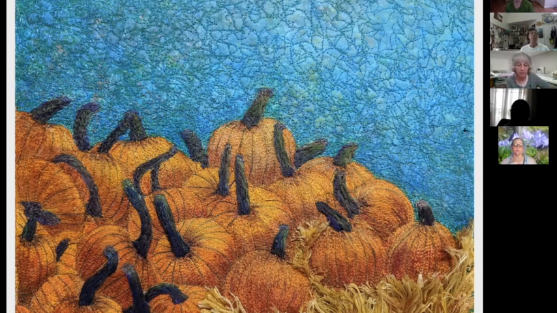Let's talk about those. Even though it's a repeated object, it's varied in positioning, and there's repetition of the colors in the stems, which makes that a unified thing.